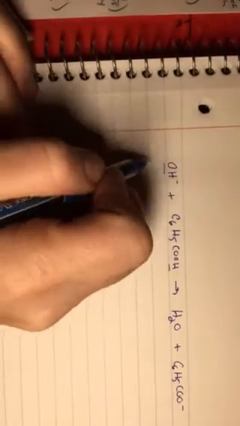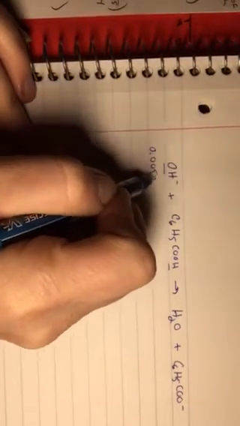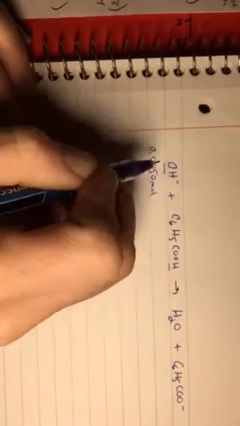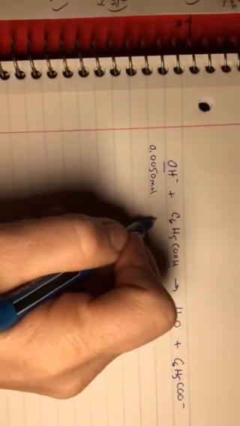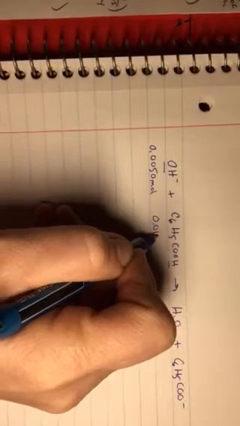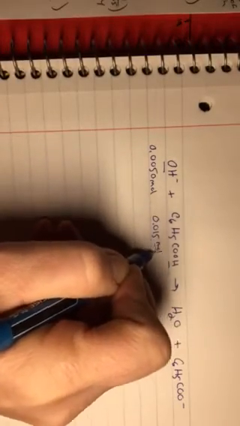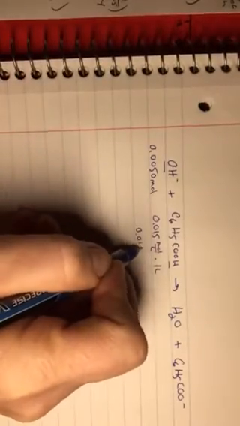This one says you have 0.0050 moles of the OH, and for the benzoic acid it tells you the molarity and the volume, and it's a liter. So if we multiply 0.015 molarity, which is moles per liter, by 1 liter, then you have 0.015 moles of that.